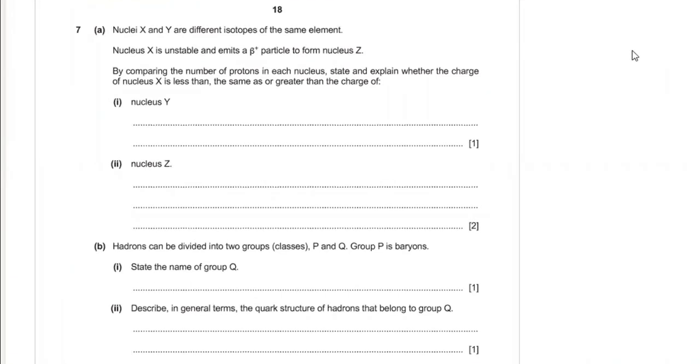So nuclei X and Y are isotopes. If they are isotopes, that means they have the same number of protons, the same charge. So nucleus Y has the same number of charge as that of X.